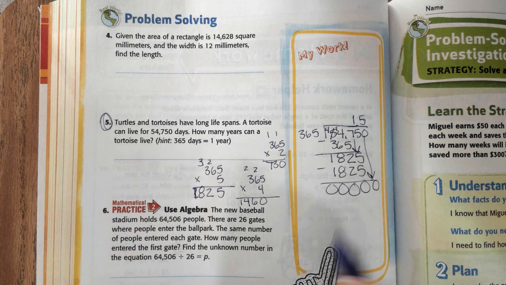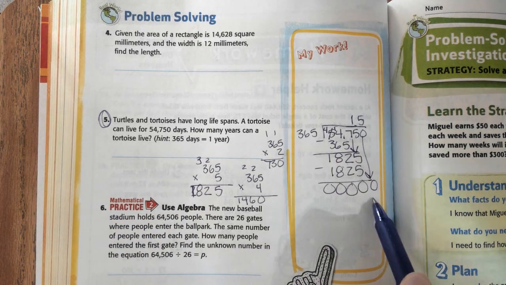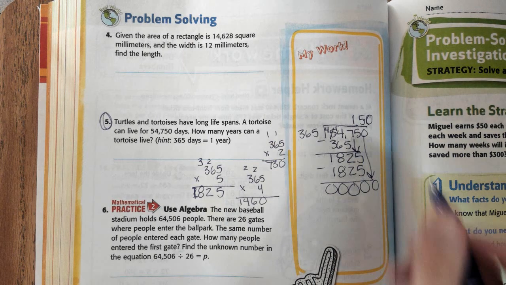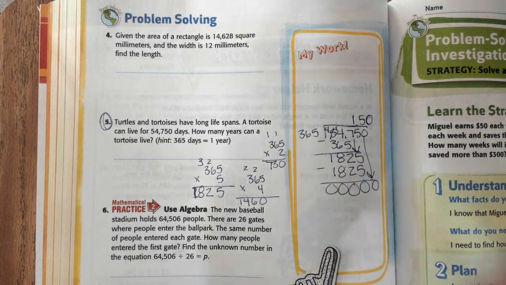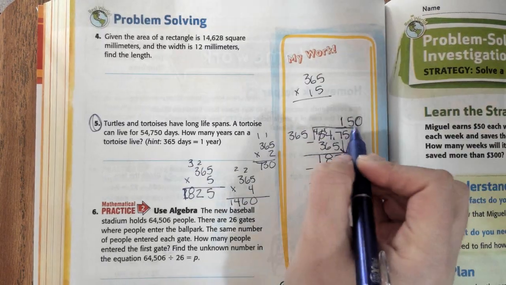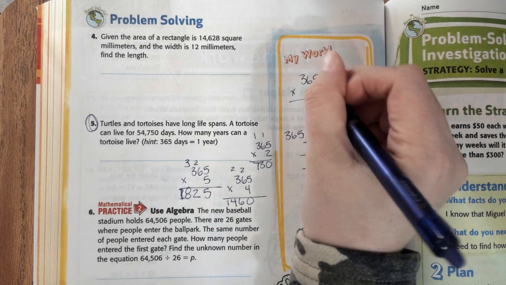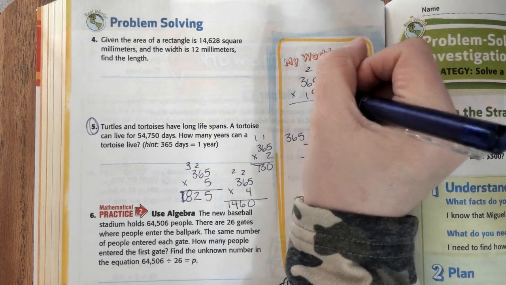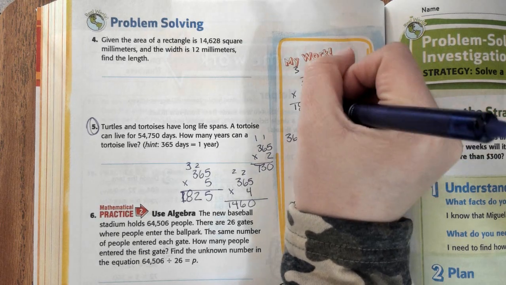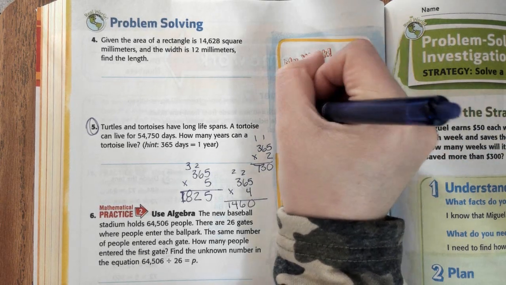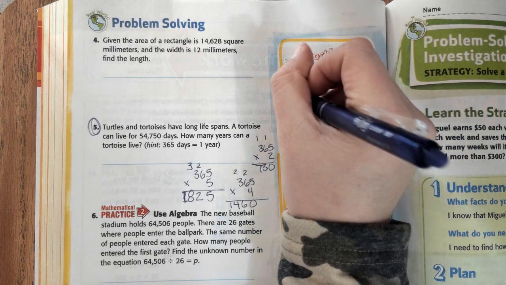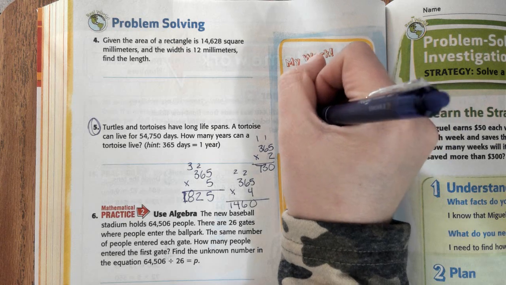Okay? 365 can go into 0 times. Okay, we have to add that 0. Because if we go check our work, 365 times 15 instead of 150, let's see if our answer's right. Nope.